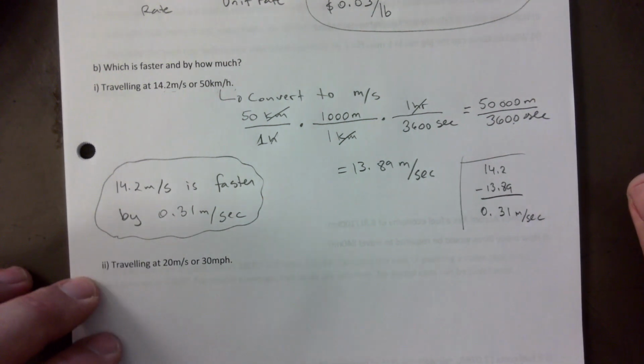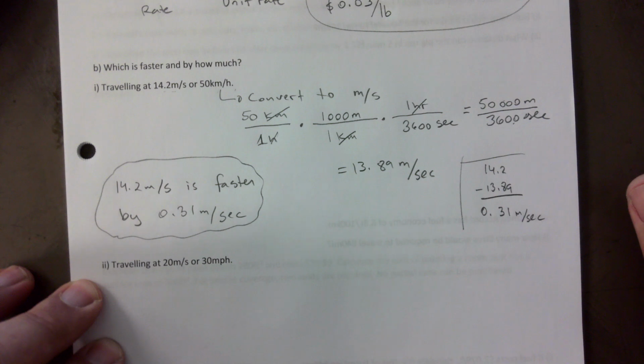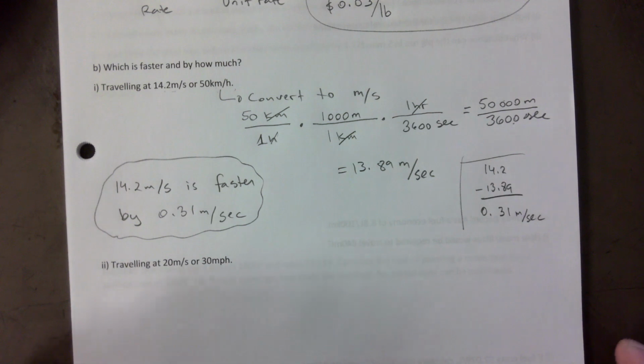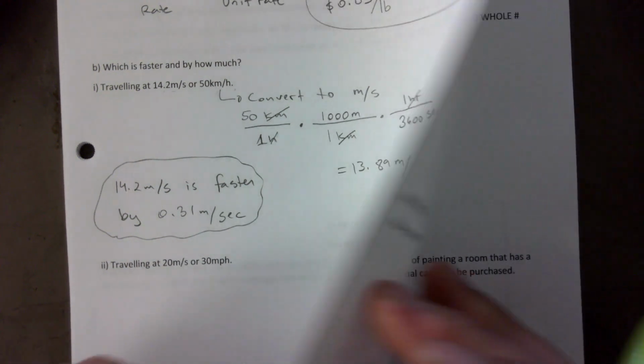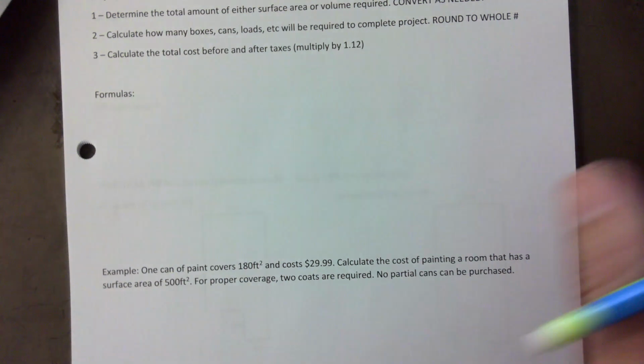So let's keep going here. I'm bombarding you with a lot, and it's only Friday. Let's go to page 7.